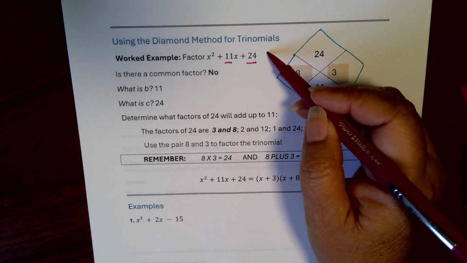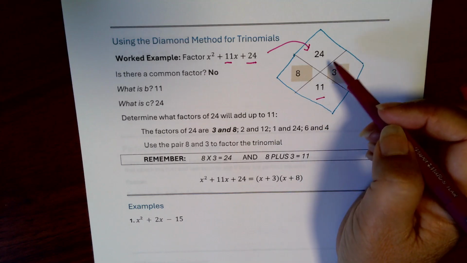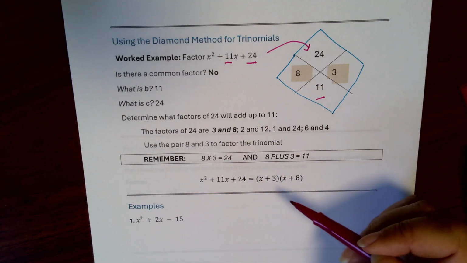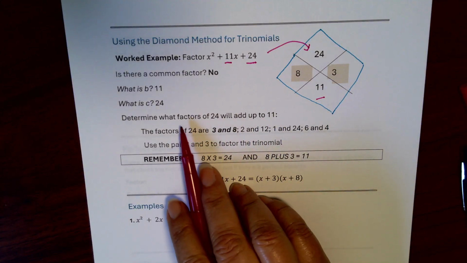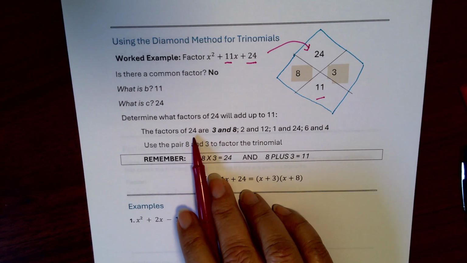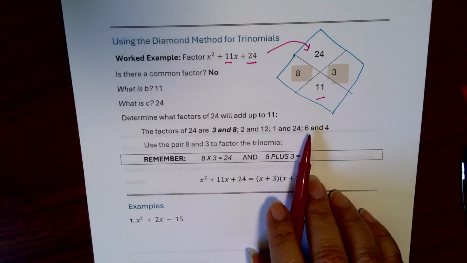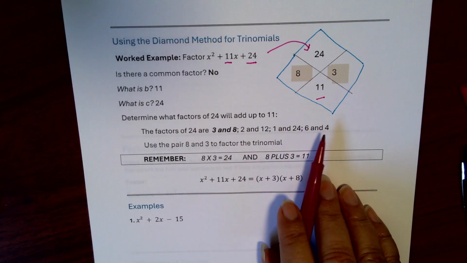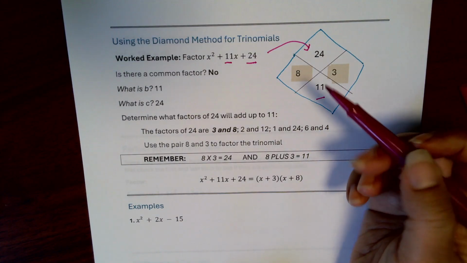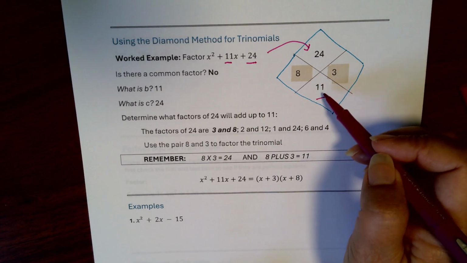Just remember, we're not looking at the x, we're just looking at the coefficient. So we put 24 at the top of the diamond, and we put 11 at the bottom. Now, I already have the answers here because this is worked out, but we'll do one where we don't have it worked out. We have to determine what factors of 24 will add up to 11. 24 has a lot of pairs of factors: 3 times 8, 2 times 12, 1 times 24, 6 times 4. Those are all factors. If you like puzzles, you like factoring, because only one pair will work: 3 and 8. So 8 times 3 is 24, and 8 plus 3 is 11.